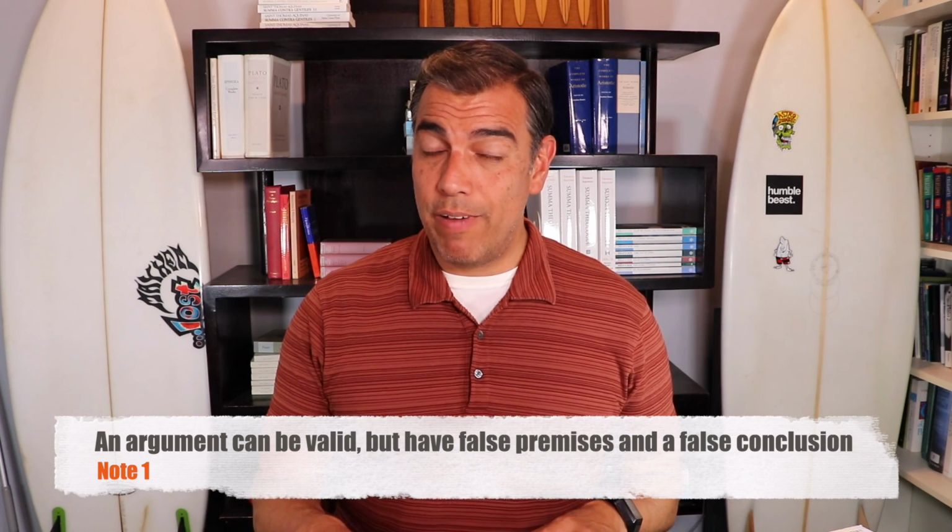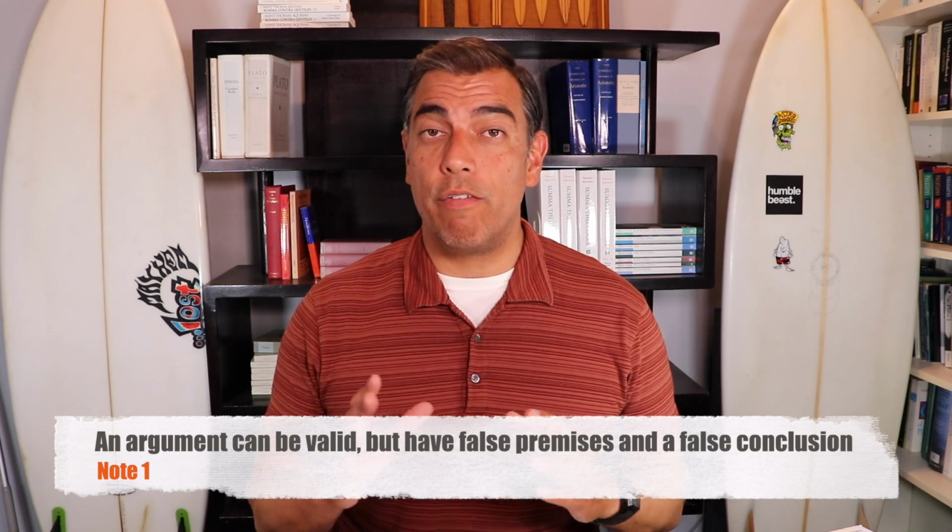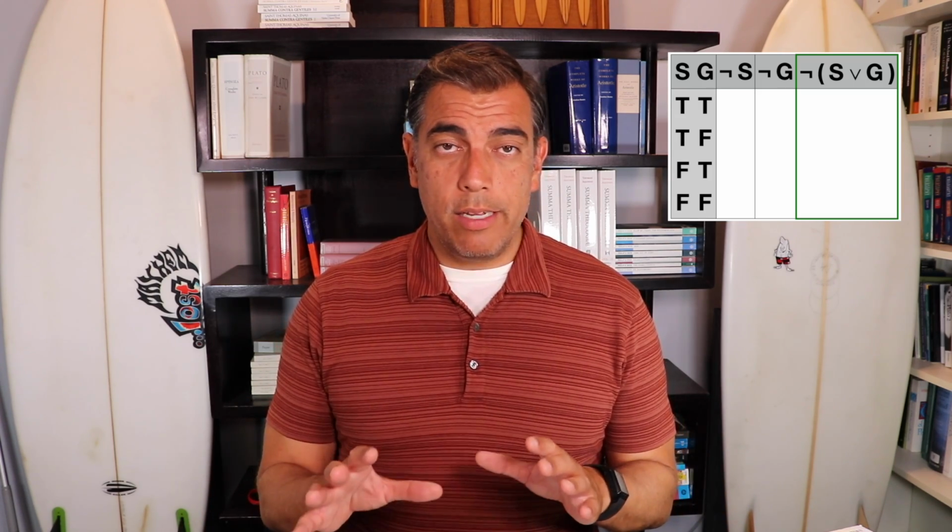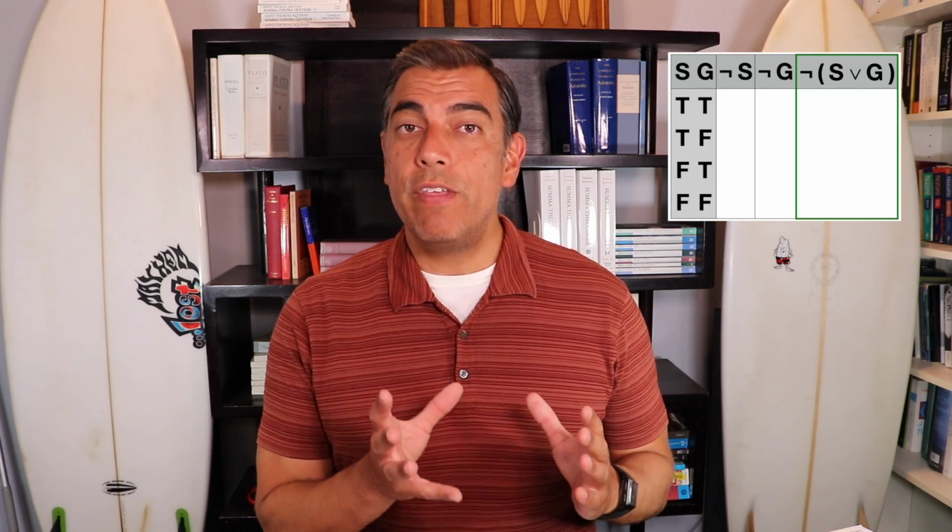So here are a few things to note that Smith points out at the end of this chapter. Number one, an argument can be valid but have false premises and a false conclusion. Given his example, where S is snow is white and G is grass is green, I believe, look at this argument here. It says it's not the case that snow is white and it's not the case that grass is green. Therefore, it's not the case that either snow is white or grass is green. Okay, we know that those premises are false. We know snow is white and we know grass is green. But that doesn't mean that this argument is invalid. All that means is that if these premises are true, then we know that the conclusion is also going to be true.